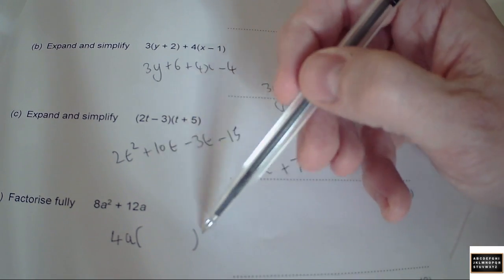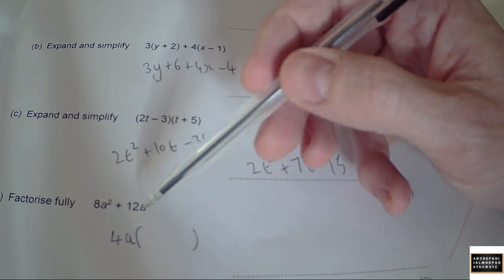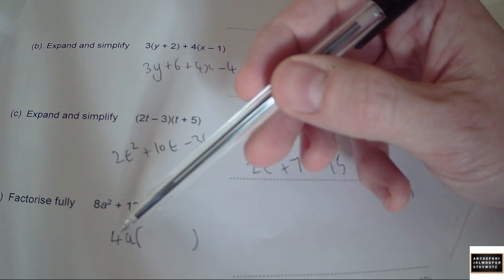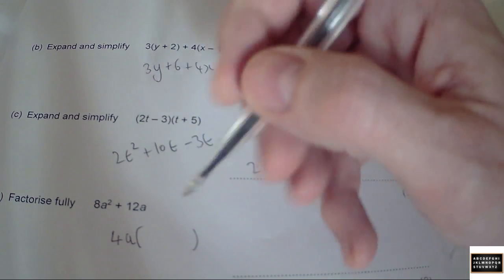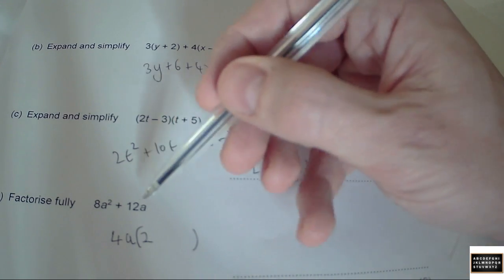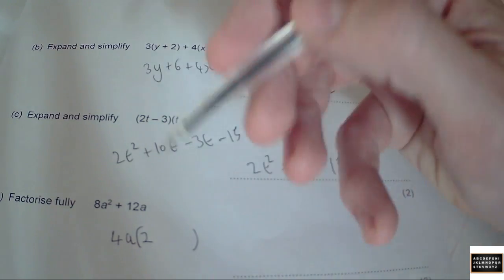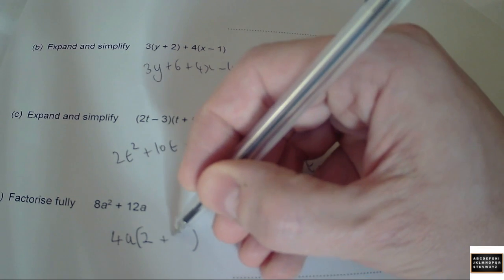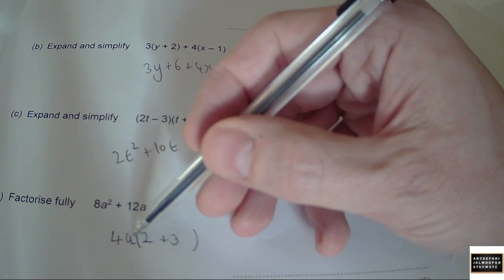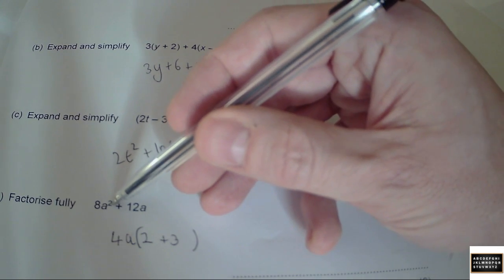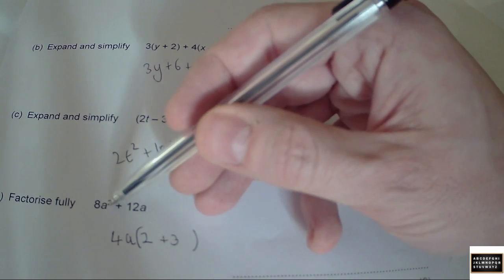Now I've got to put a pair of brackets, and I'm going to put inside the brackets what happens if I divide through by this 4a. Let's do the number bit first. So 8 divided by 4 is 2, and then plus 12 divided by 4 is plus 3. Okay, so I know that's how I start these phrases, but then I have to think about what I multiply from a to get to a squared. So what do I multiply by a to get to a squared?